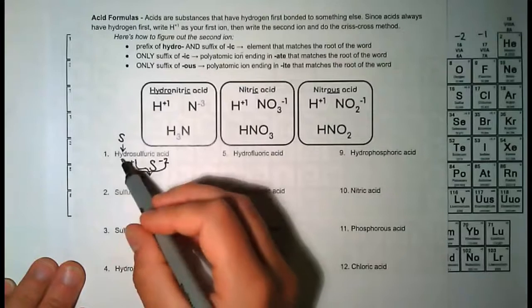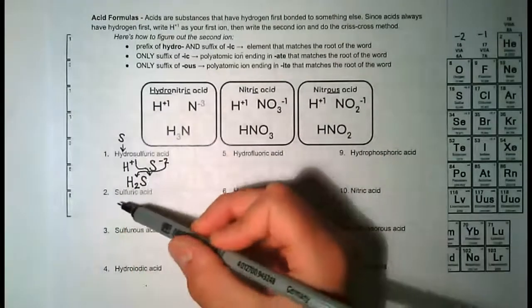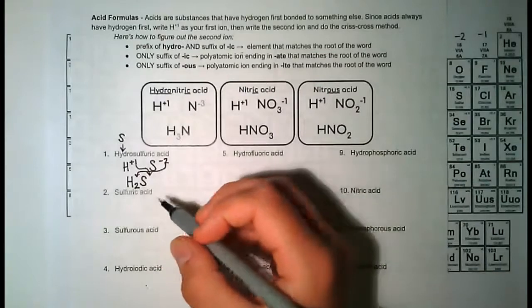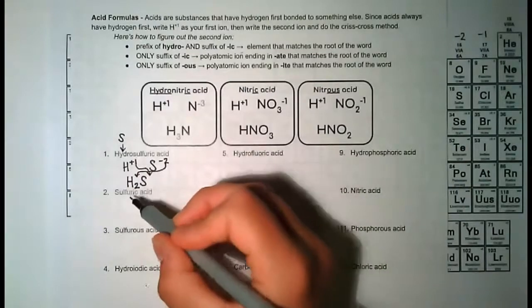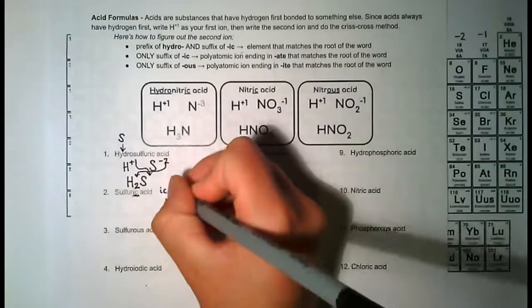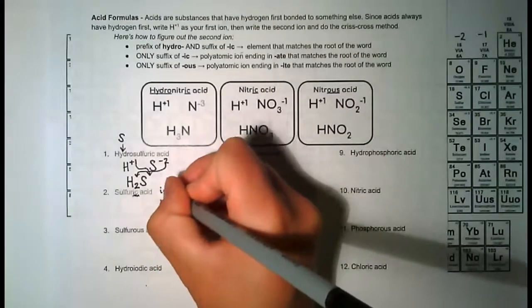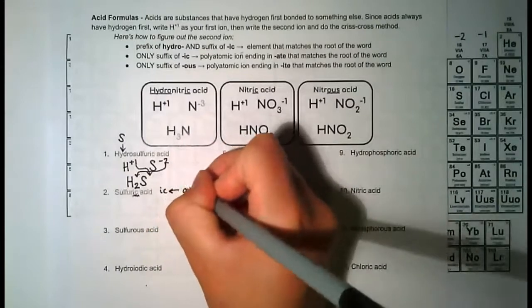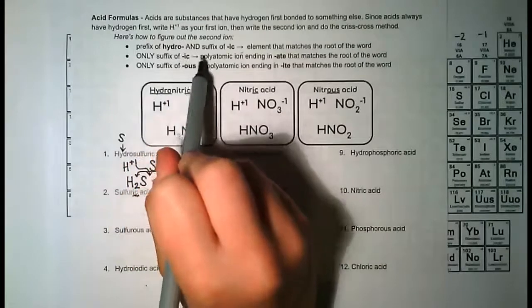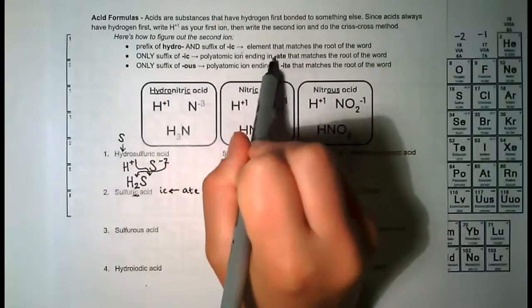There's no hydro prefix. The lack of a hydro prefix indicates that it's a polyatomic ion. And since it ends in ic, we know that this came from the polyatomic ion that ended in ate. If you forget that, I put those notes up here for you. If it ends in ic, then the polyatomic ion ended in ate.